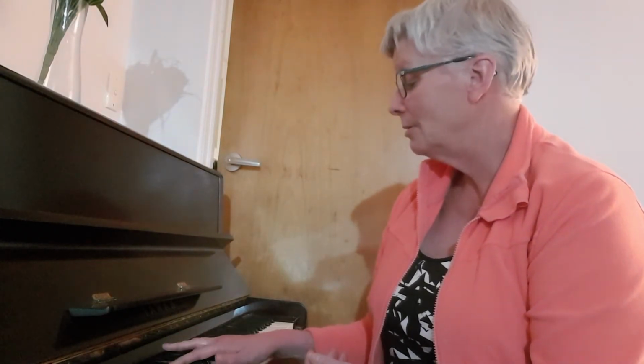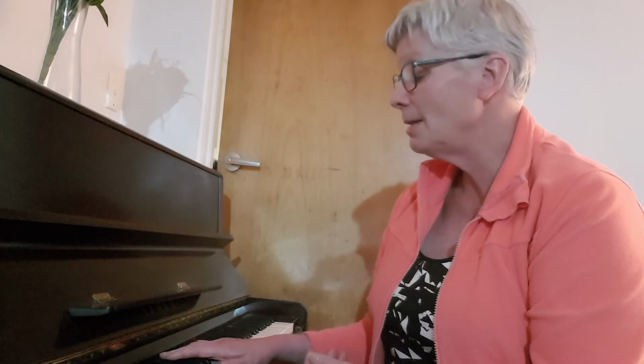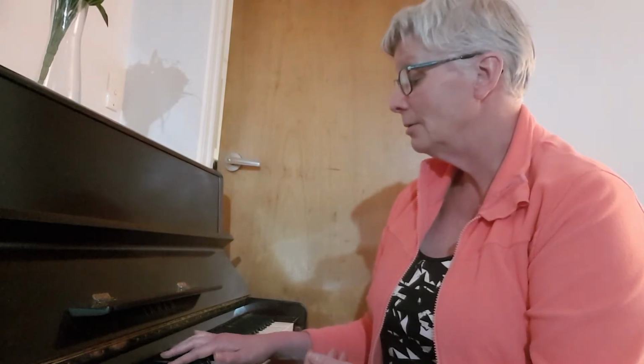Going upwards. So basically we've got a little tune that has answered itself. So we have the melody, and then it answers itself. Then we're going to use the melody again. I'm going to complete it, and that sounds completed.